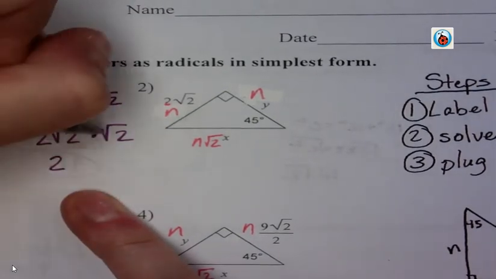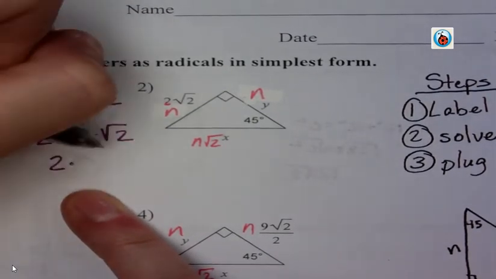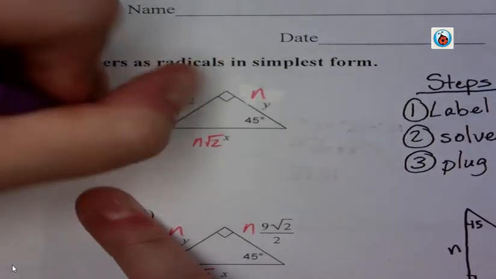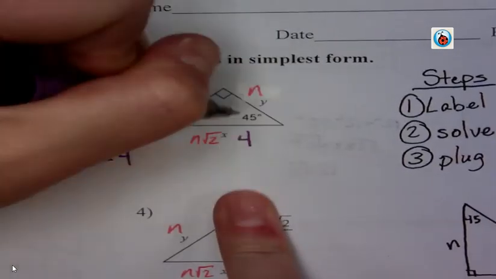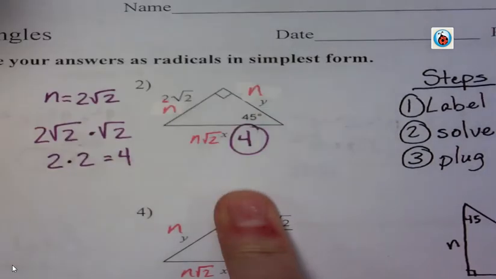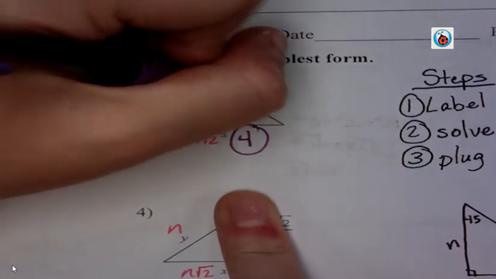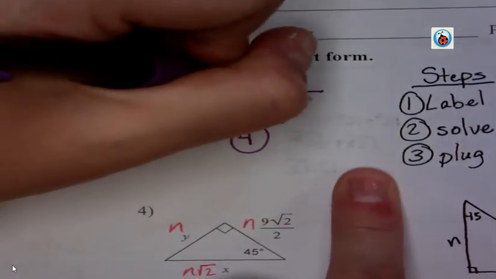So 2 square root of 2 times square root of 2, that ends up canceling out and it just becomes 2. So this side is going to be 4. So our x is 4, our y is 2 root 2.